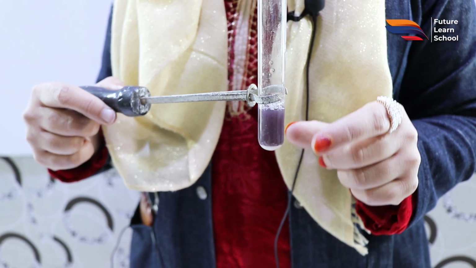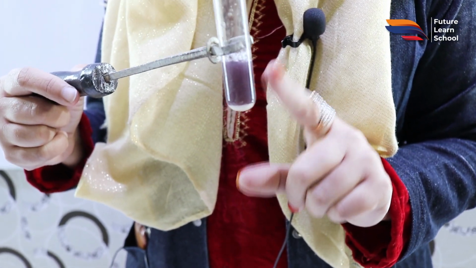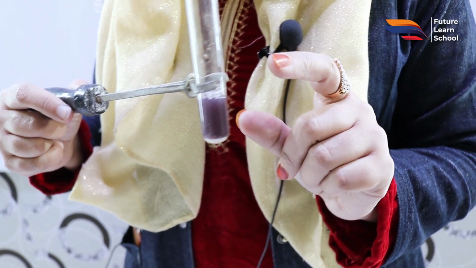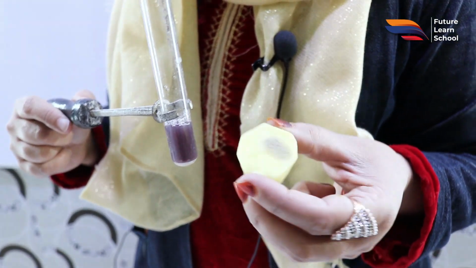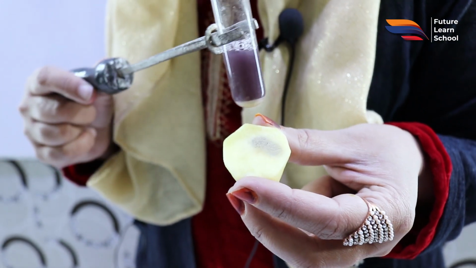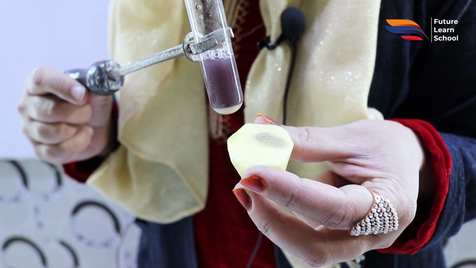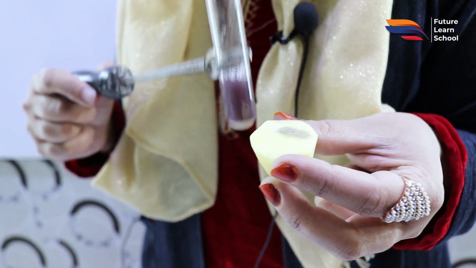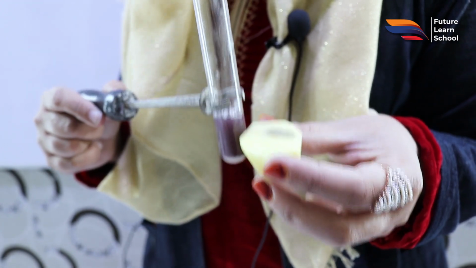So students, in the experiment we did here with the potato extract, you can see the change in coloration with the potato extract. And when we applied it directly on the potato, again the color has changed. This color is because of the presence of starch in this potato, and iodine gives this black coloration with starch. So this is the confirmatory test for the presence of starch.